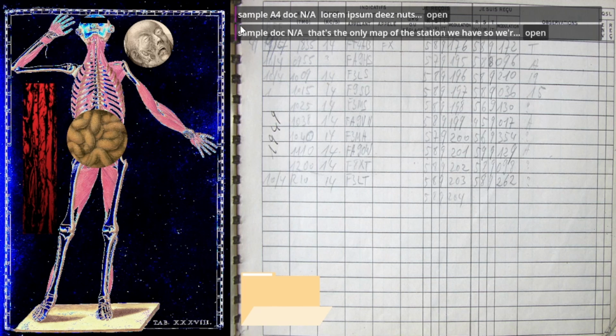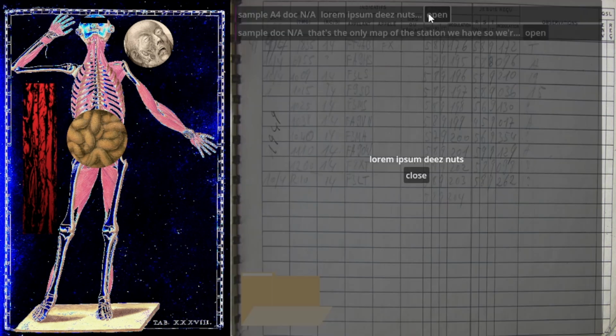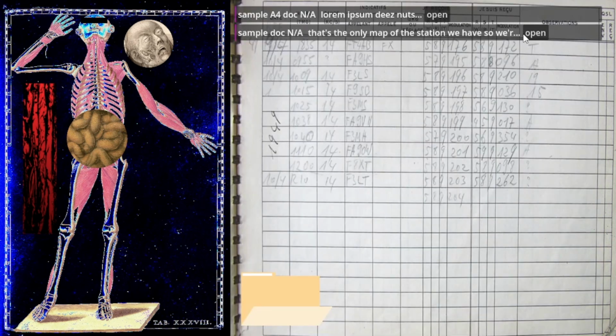It's going to display the title, sample A4 doc, sample doc, the author here is not assigned, and a short extract from the document. What's really interesting is that you can open them. It displays the document. This one is a bit more interesting because there's actually something. So yeah, this is how it's going to work.